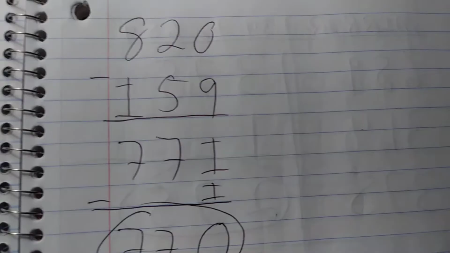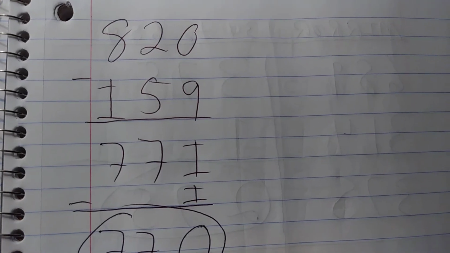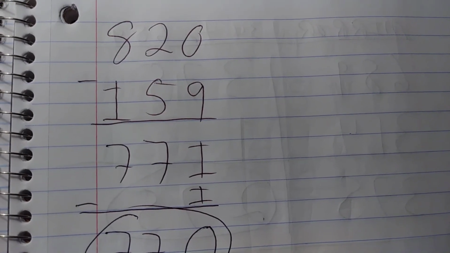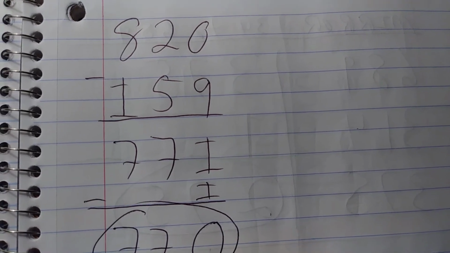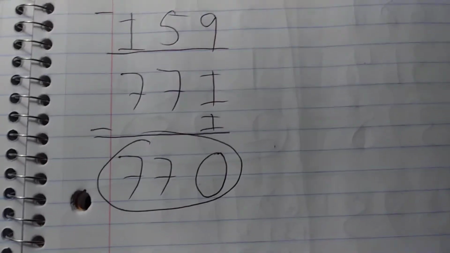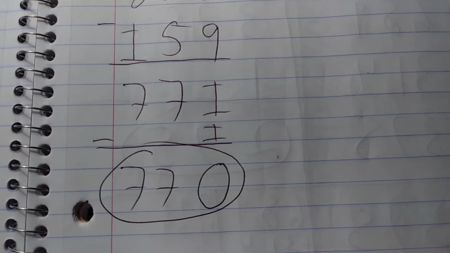And then you'll also subtract off 159, so 0 minus 9, or 10 minus 9 is 1. 12 minus 5 is 7, and then 8 minus 1 is 7. So 771, and then minus 1 is 770.